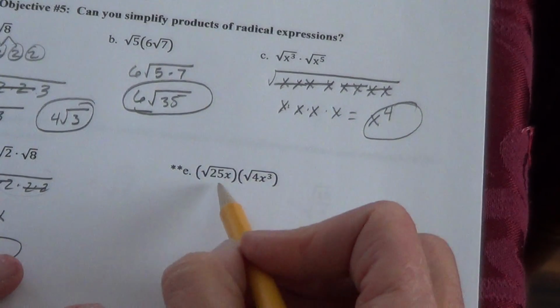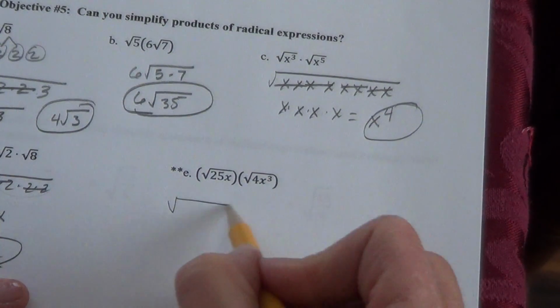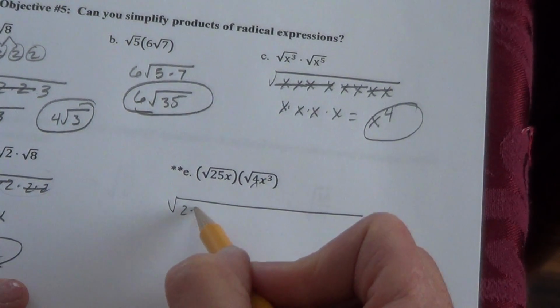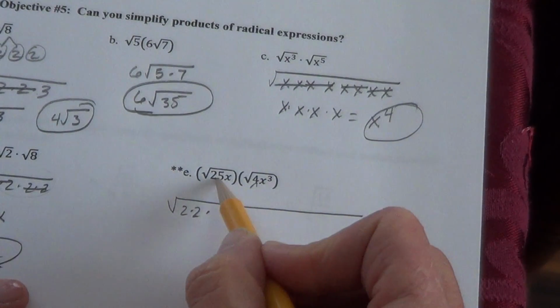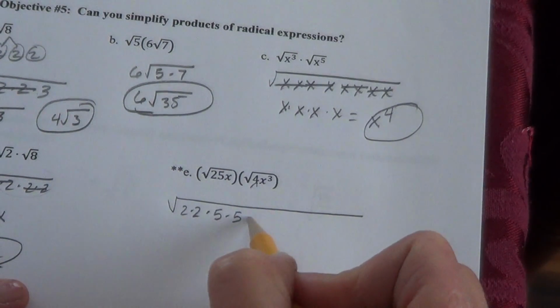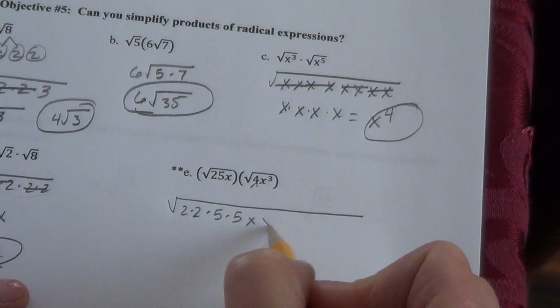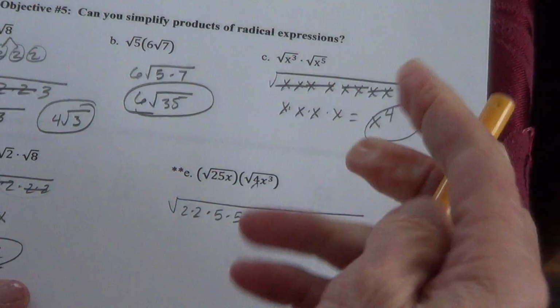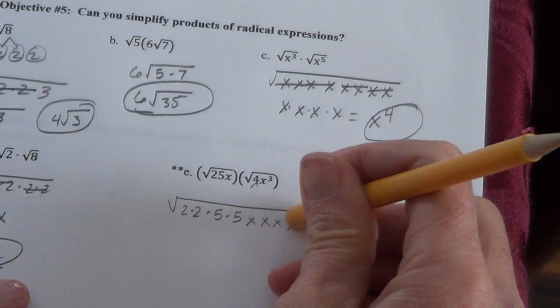Here, let's look at what we've got inside prison. 4 breaks down to 2 and 2. 5 breaks down to 5 and 5. And then we've got an x, and we have 3 more x's. Oops, I almost got too many.